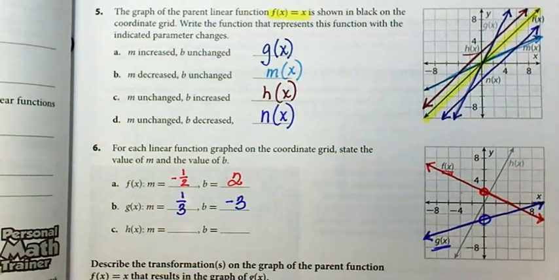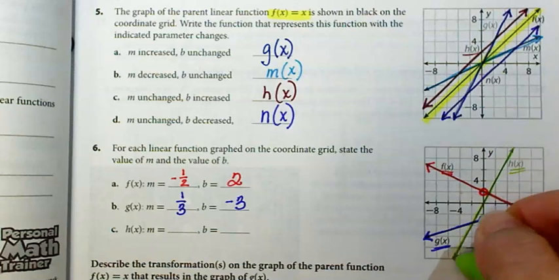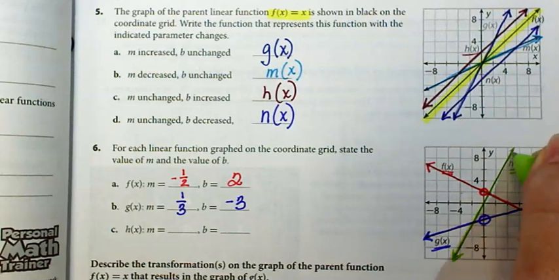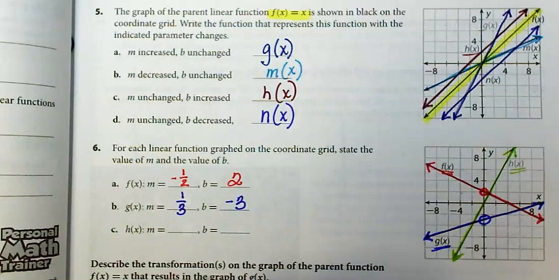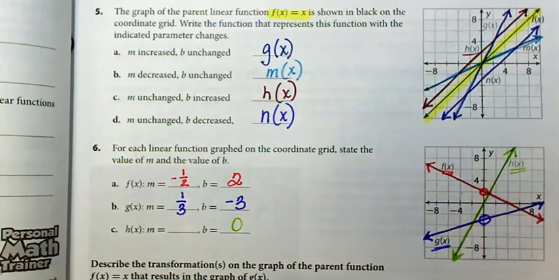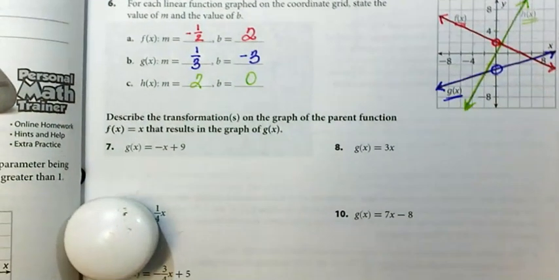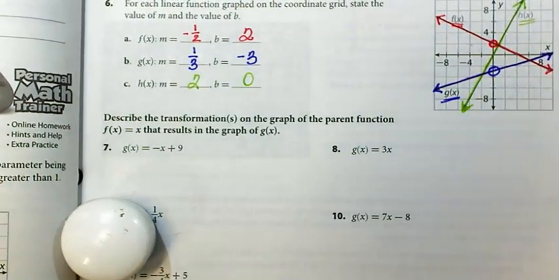And then finally we have h of x, which is this line. It goes through the origin, so the y-intercept is 0. And I'm going up 4 and over 2, so that's a slope of 2. All right, we're going to move on, and we're going to look at 8 and 10.